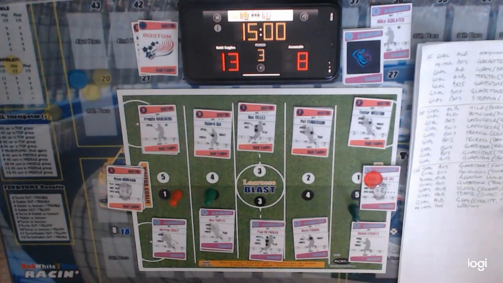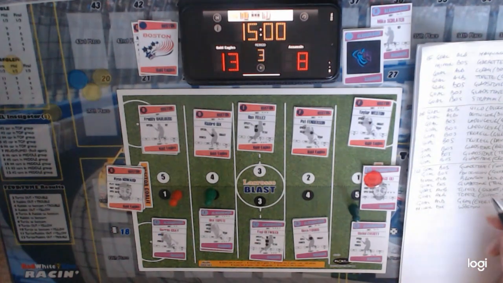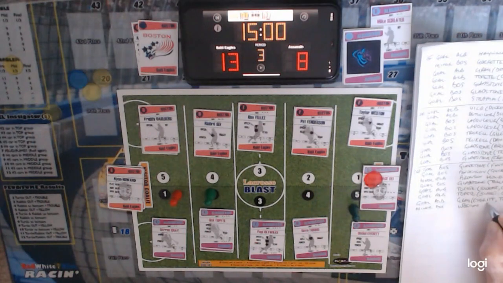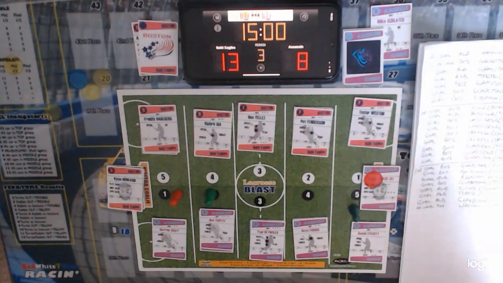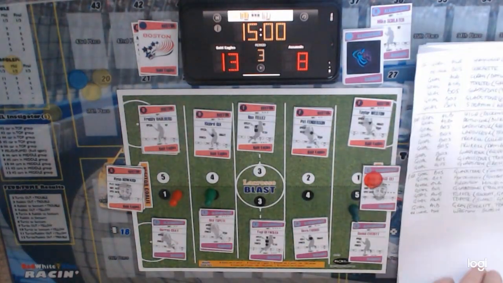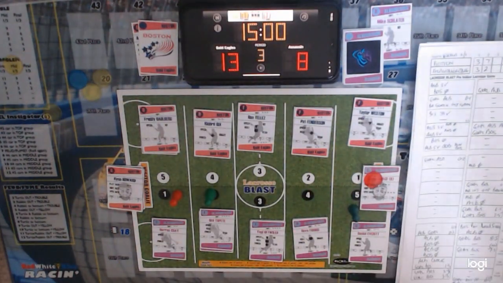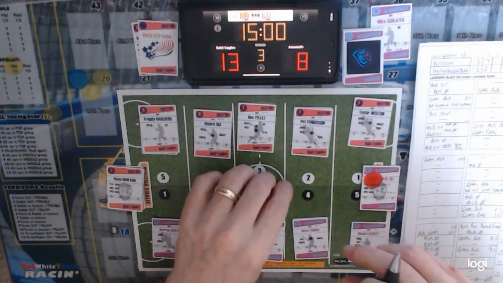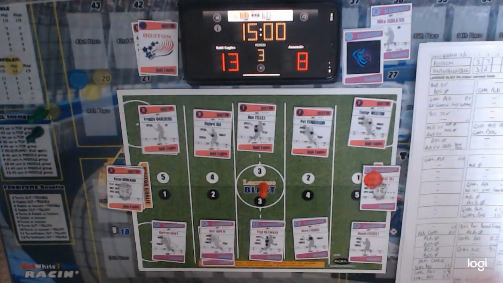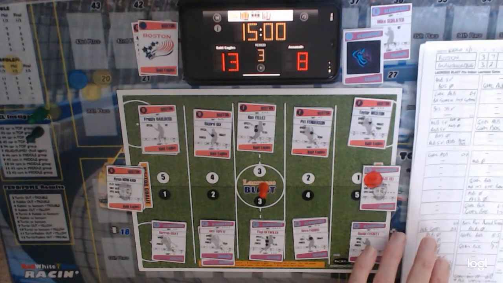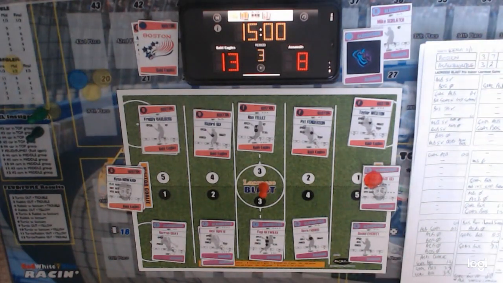And the penalty is 2, which is a slash. But he won't serve any time because the goal went in. So at 13-8, we're back at the centre circle, and we have a 5 and 5, 10.